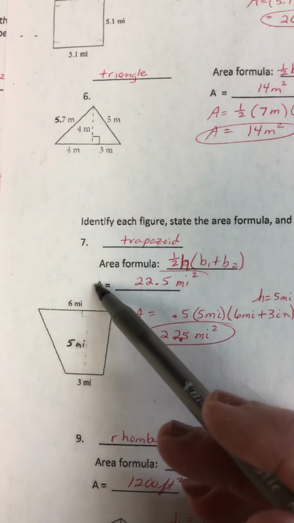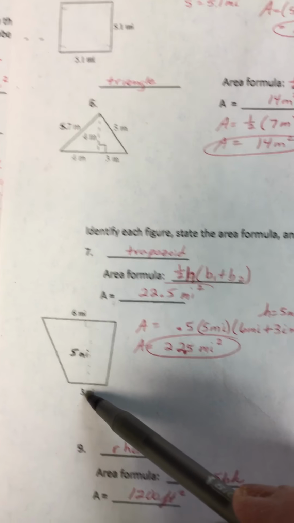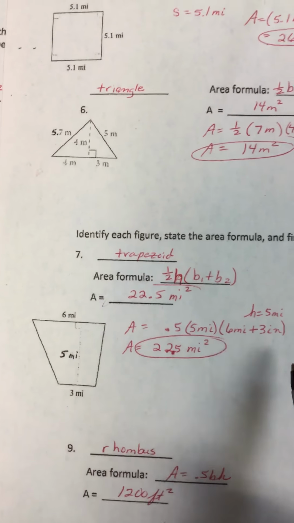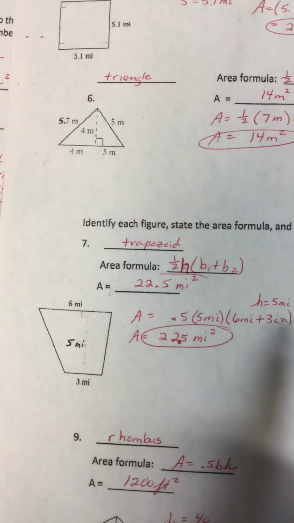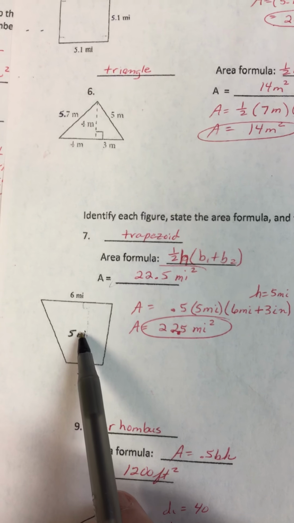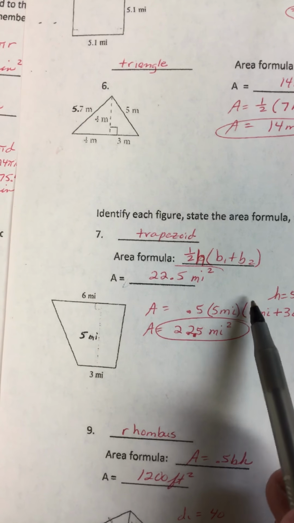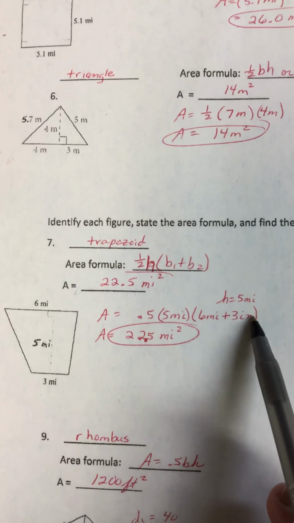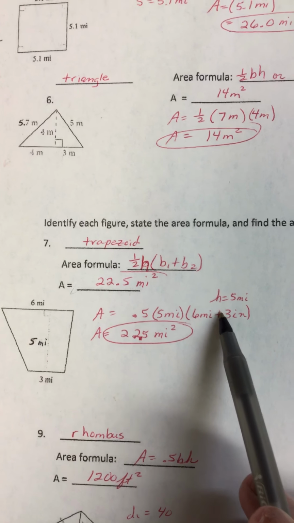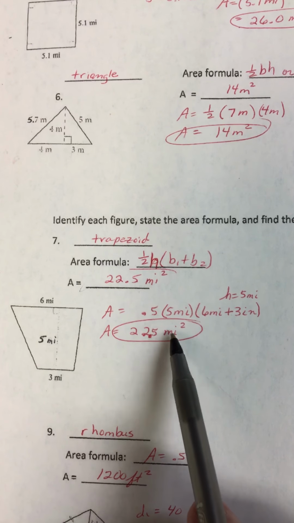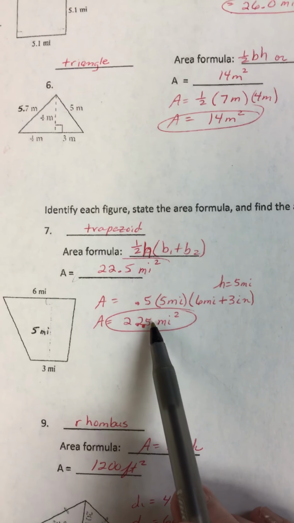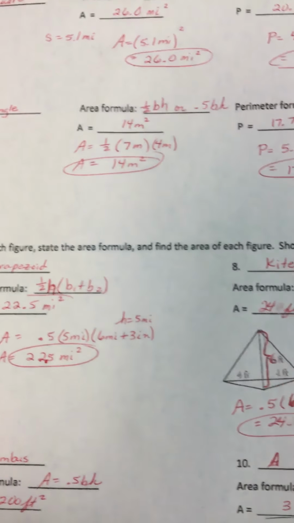This is a trapezoid because I've only got one pair of bases that are parallel to each other. The area formula is 1/2 the height, parentheses, base 1 plus base 2. One of my bases was 6. The other base was 3. And my height was 5 miles. So you're typing in 0.5, parentheses, 5, parentheses, 6 plus 3. Some of y'all were putting some multiplication sign there, but that's plus. And that came out to be 22.5 miles squared. Some of you had 225. I don't know if you just misplaced your decimal or what was going on.